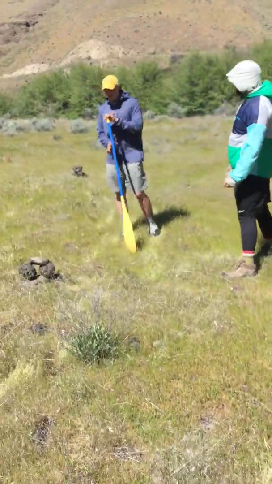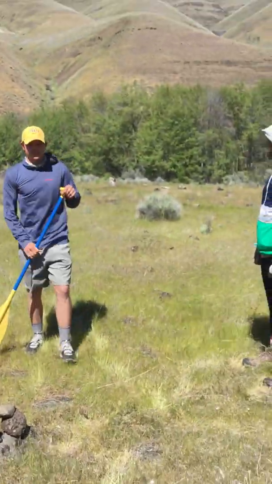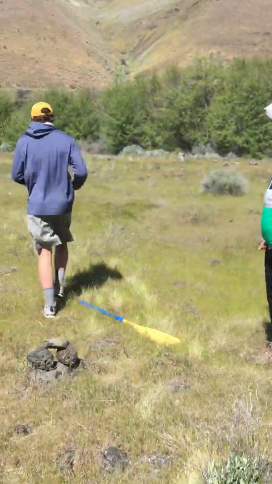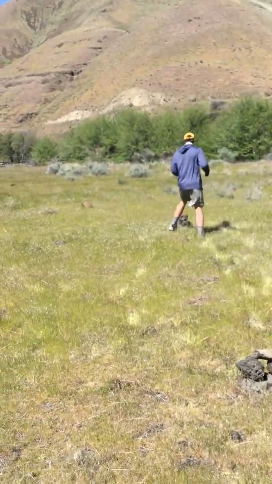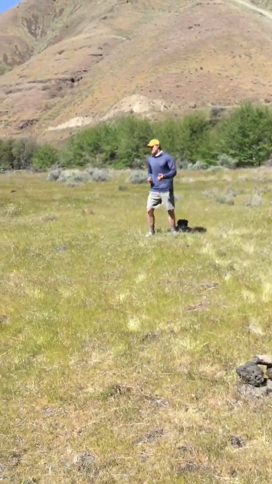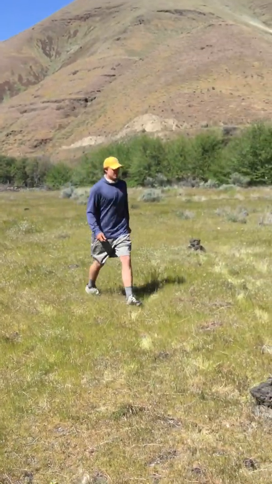So I set up these rock cairns here. I'll go through with John. The offensive player is pretty much just going to run this way and go from each one of them. I can plant here, change, switch to the other hand, just run like that. So John, if you want to do that.